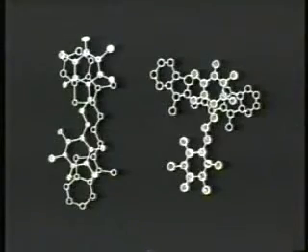Now, the first system I'm going to talk about is a very interesting system composed of cyanine and oxonol dyes. Cyanine dyes are very large cationic organic aromatic systems. Oxonol dyes are similarly large aromatic systems, but they're negatively charged. And so you can form salts between these two.